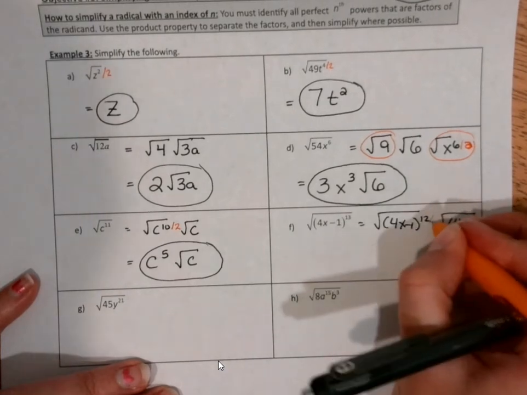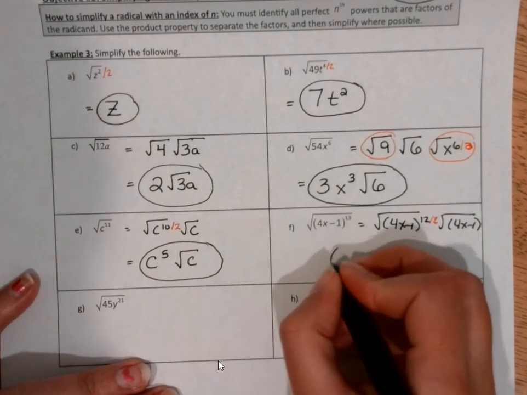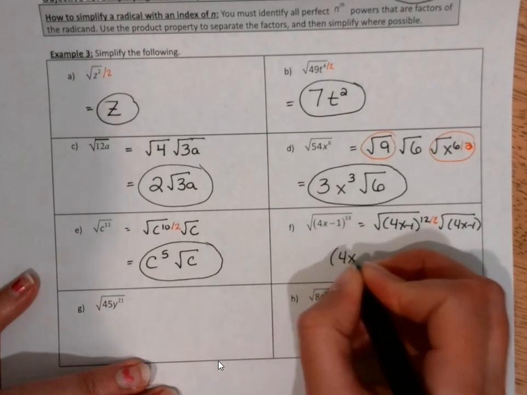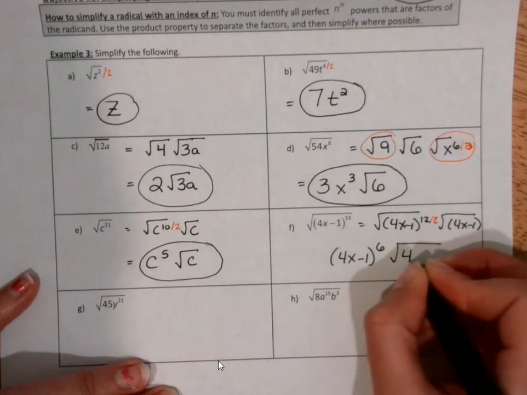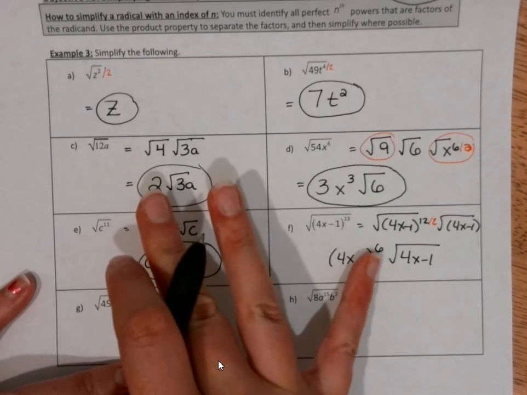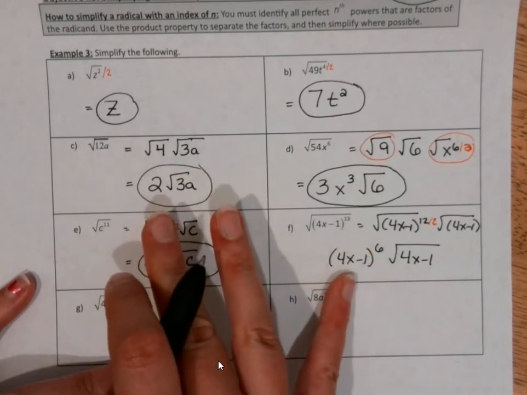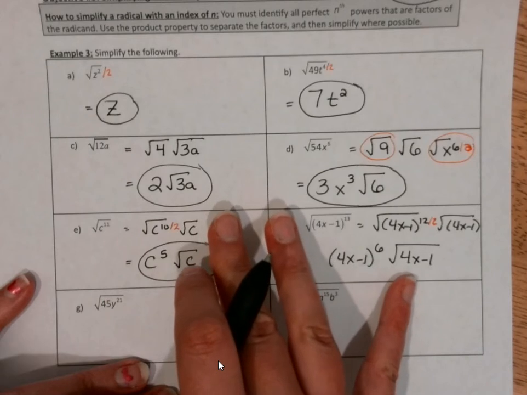I can divide by the index, which is 2, to separate this into the quantity 4x minus 1 to the 6th power times the square root of the 1 remaining 4x minus 1. You need to keep the parentheses on the outside there because that whole thing is to the 6th power. I was able to drop them on the inside of the radical because a power 1 doesn't need to be written.